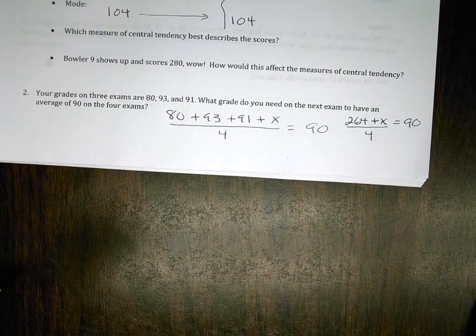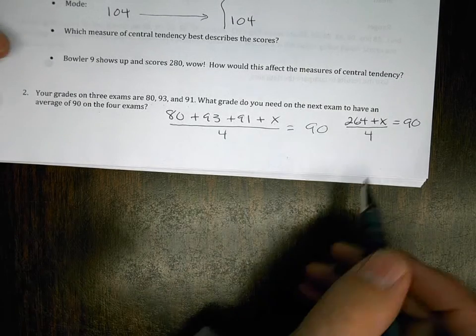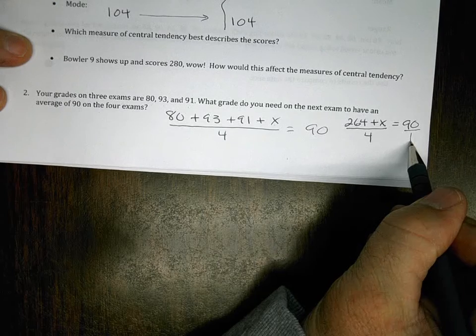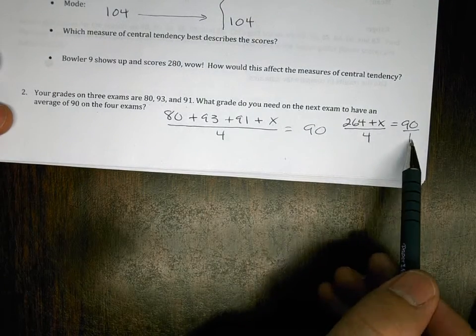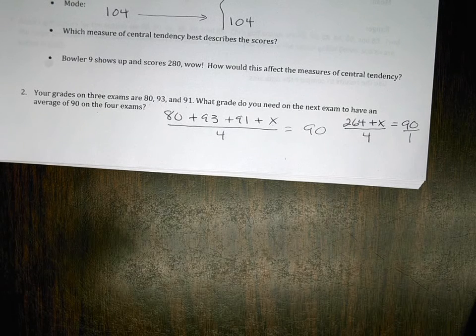All right, so last semester we talked a lot about cross multiplying. This is a really great technique that we use quite a bit in math. So if I put 90 over 1, now I have a fraction equal to a fraction. And hopefully you remember we said anytime you have a fraction equal to a fraction, we can cross multiply.